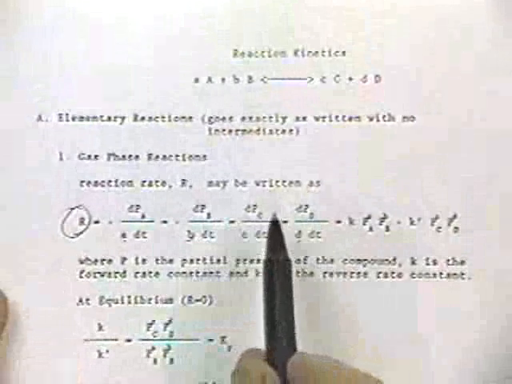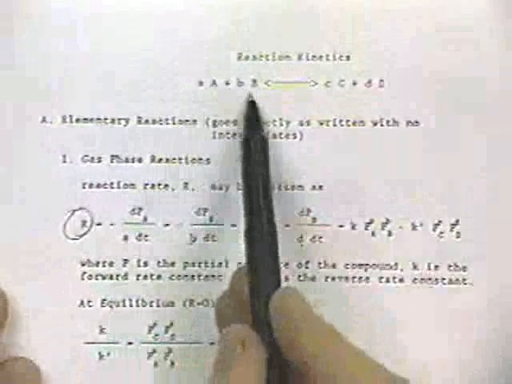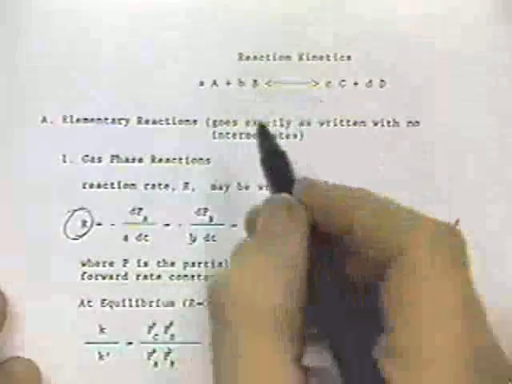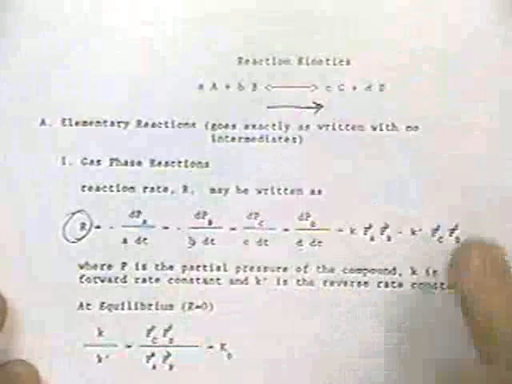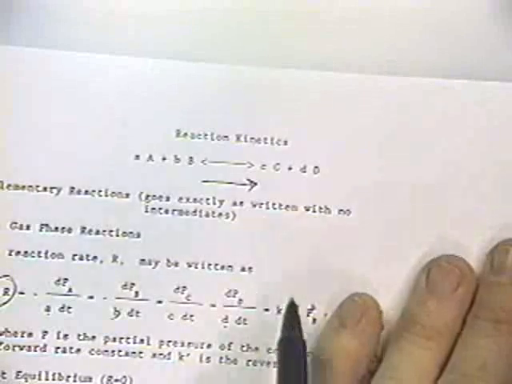Now, the rate at which A and B go to the right is given by this expression. It's proportional to the partial pressure of species A raised to the A power, the partial pressure of species B raised to the B power. So this is the forward direction.